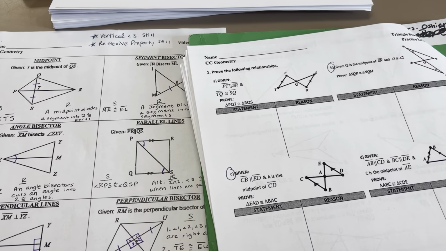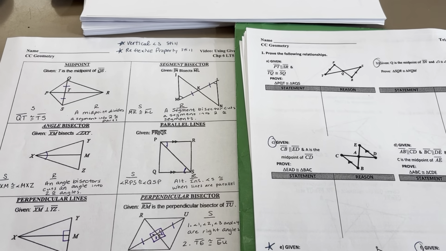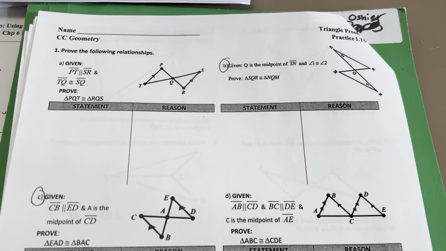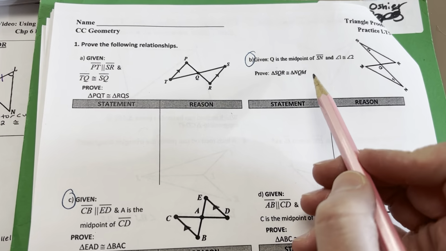Okay, so I'm going to do LT5 and LT6 practice, just the ones that I've circled. You should have this out next to you at all times while writing proofs, especially on an open notes test. So the first thing we always do is read the givens.